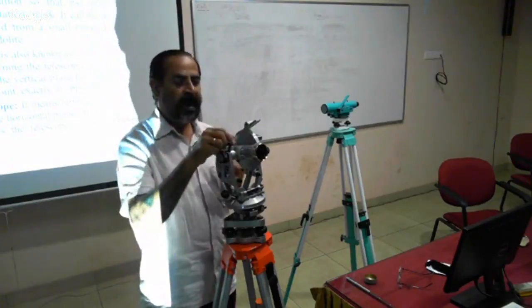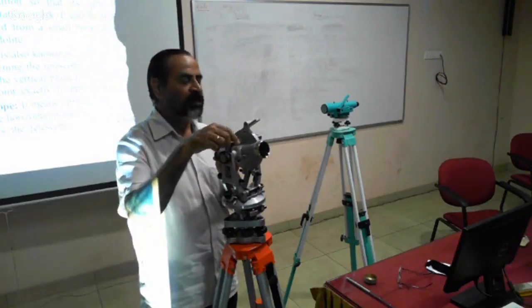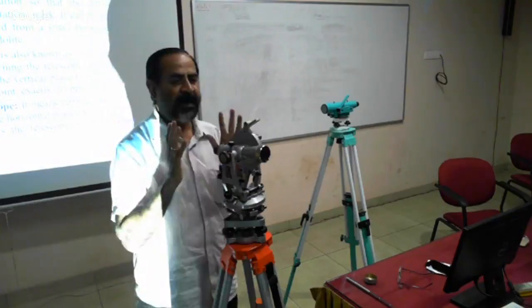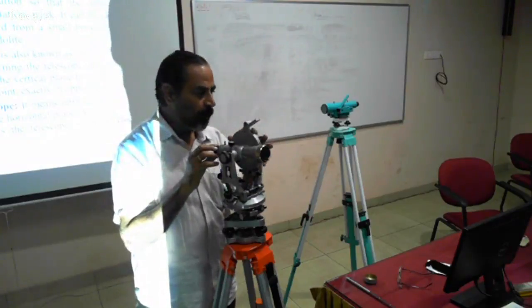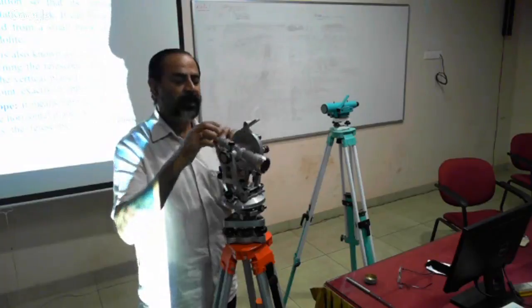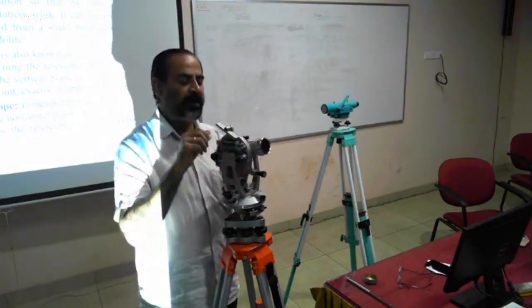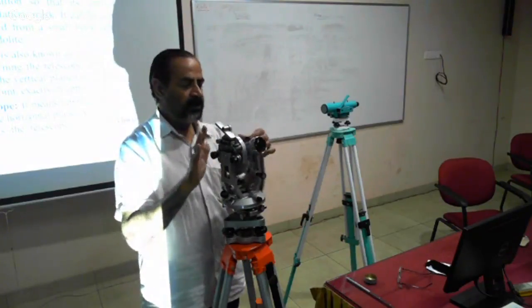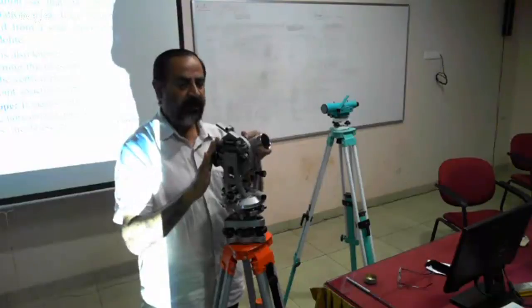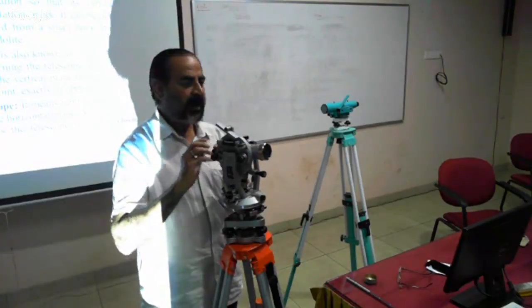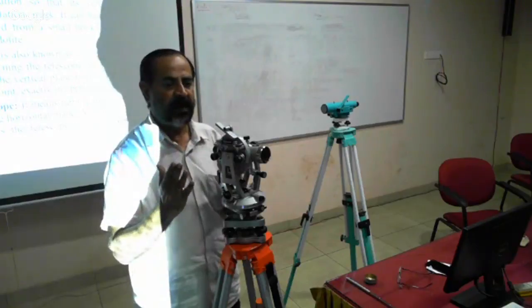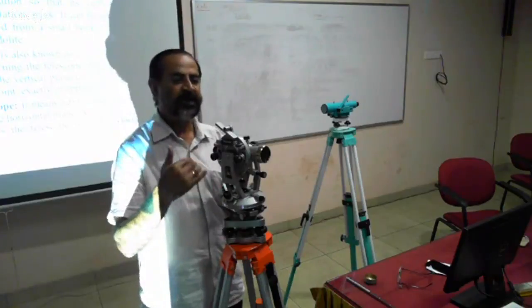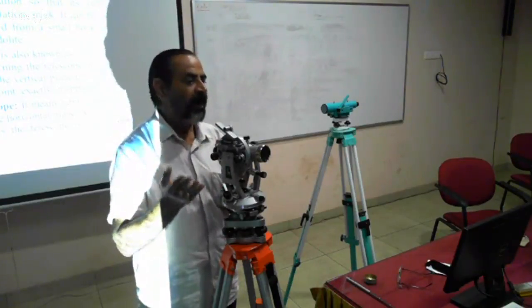This is when the instrument is normal, with the telescope and the vertical circle to the right side of the observer. The observations made during this time are all called face right readings.